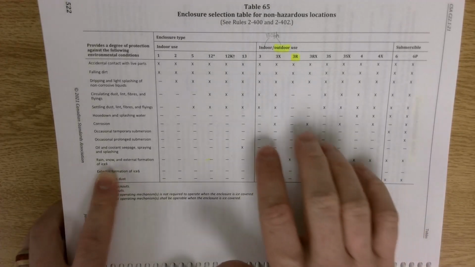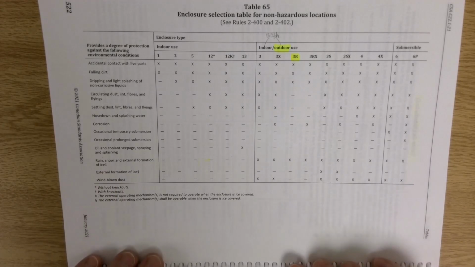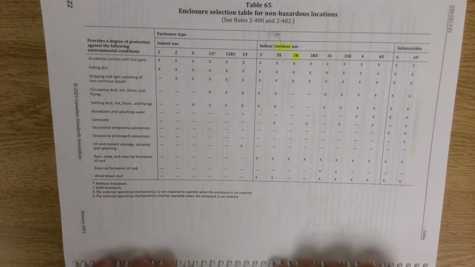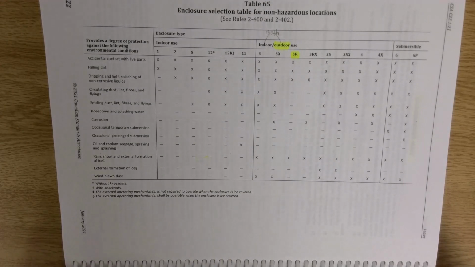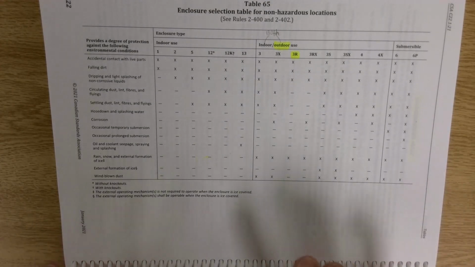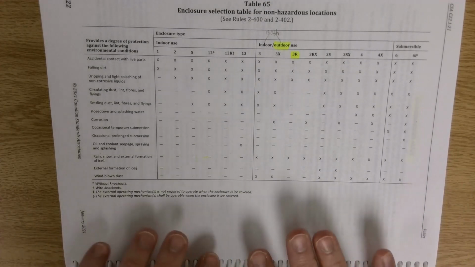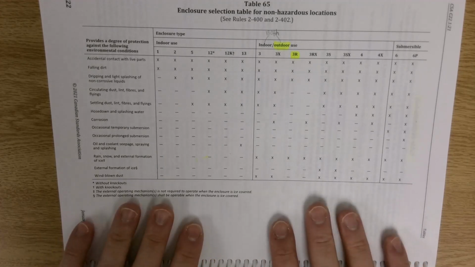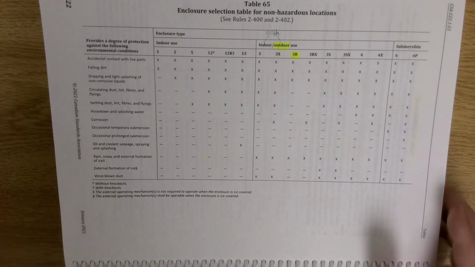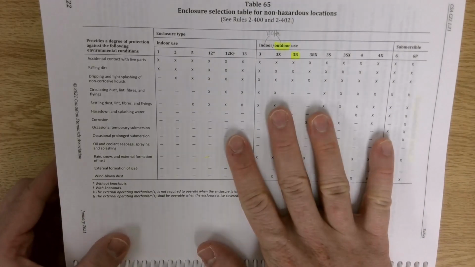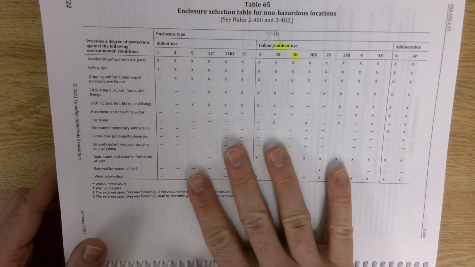So that would be called exceeding the code book. You can always exceed code. You can never go below the minimum of code. So in code class, your answers should be dealing with the minimum that code requires. Okay? So that's table 65. That's all I'm going to say on section 2.